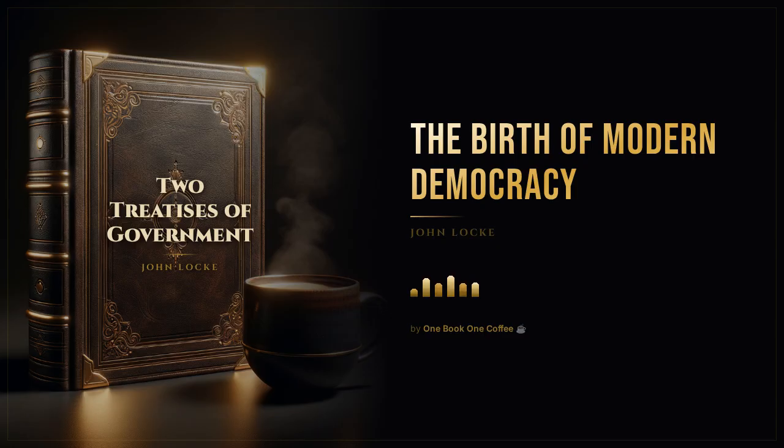Think about your neighborhood homeowners association, if you have one. Nobody forced you to live there, but by choosing to live in that community, you agreed to abide by certain rules and to accept the authority of the association to enforce those rules. If the association starts making unreasonable demands or acting against the interests of the community, you have options. You can vote them out. You can leave, or in extreme cases, you can dissolve the association entirely. Locke's vision of government works on a similar principle, just scaled up to the level of entire nations.